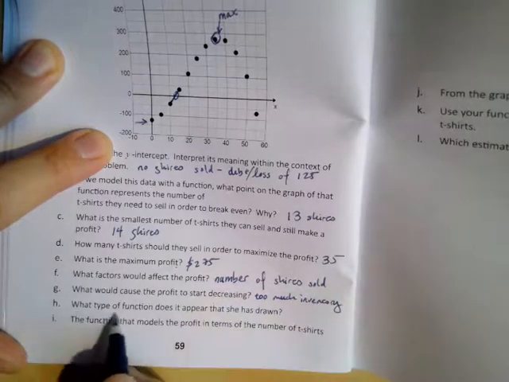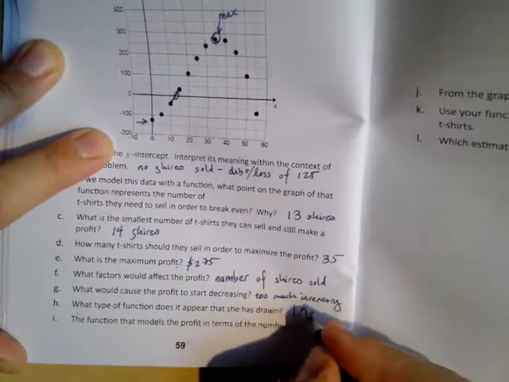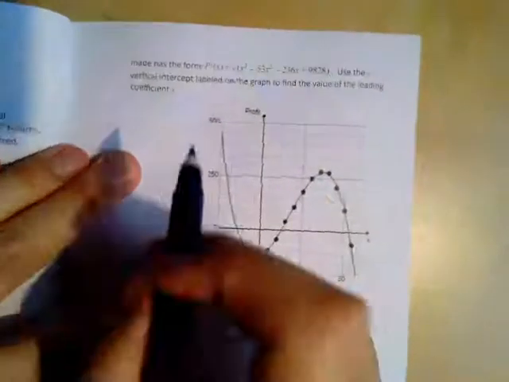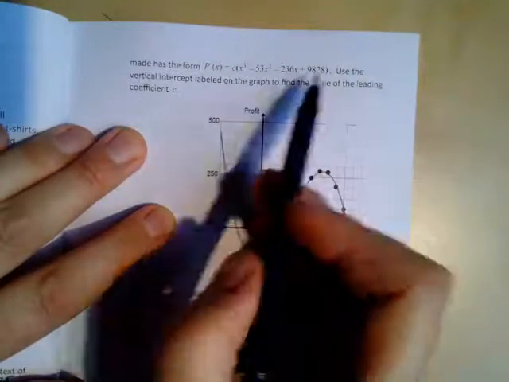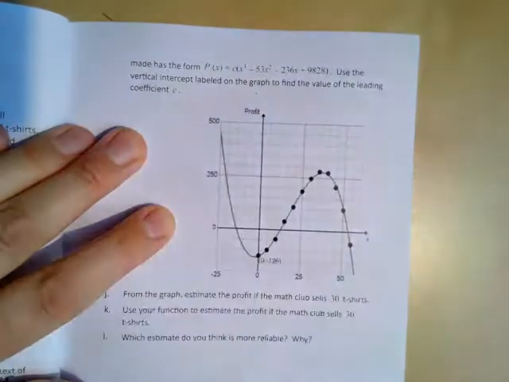What type of function does it appear that she's drawn? Well, that looks like a cubic. And the function that models the profit in terms of the number of students, well, look at that, it's a cubic. Use the vertical intercept labeled on the graph to find the value of the leading coefficient, c.